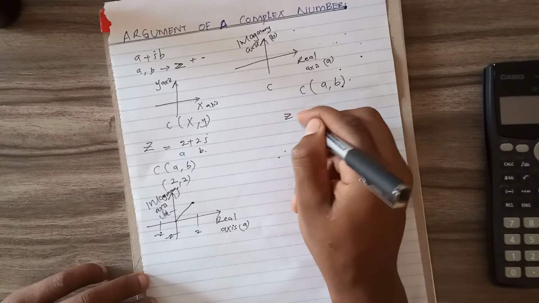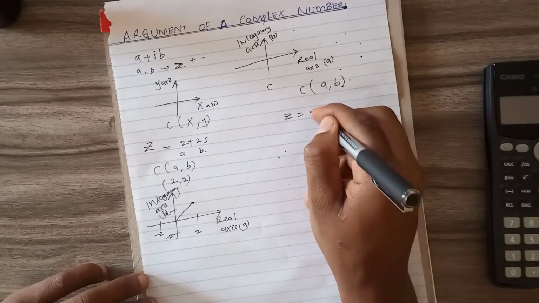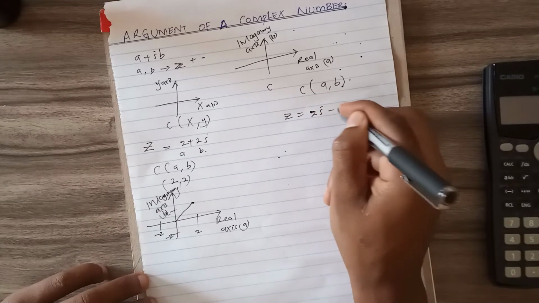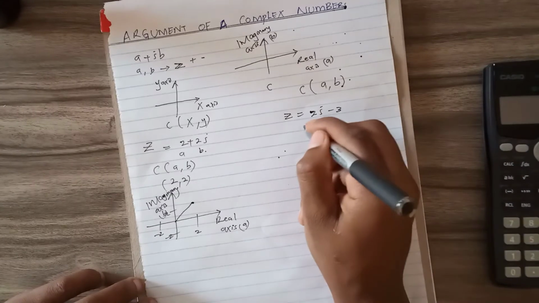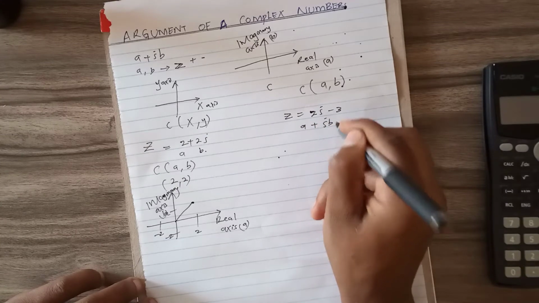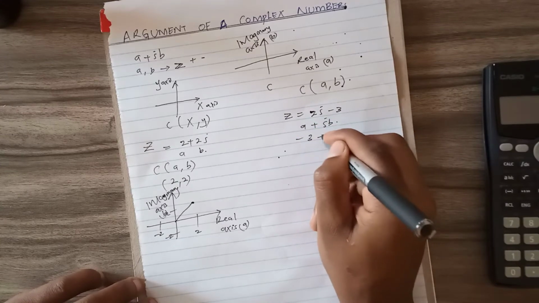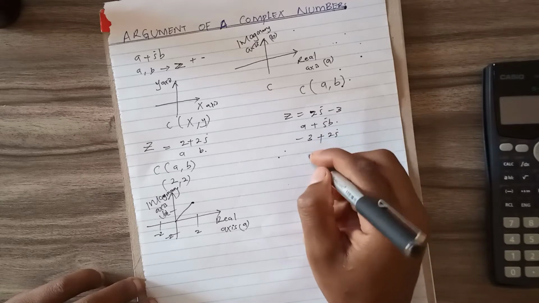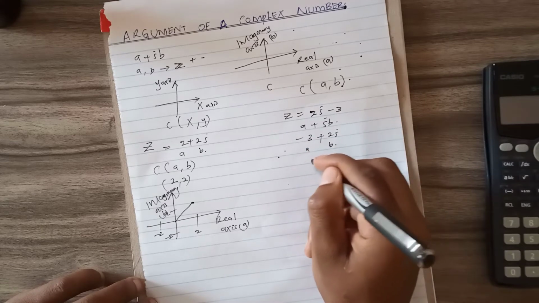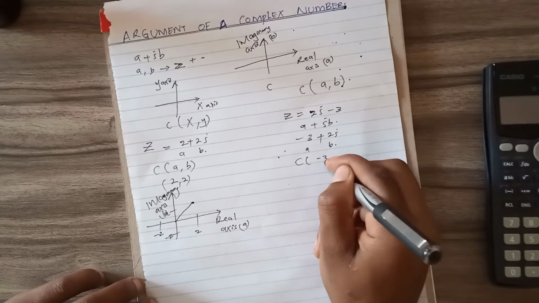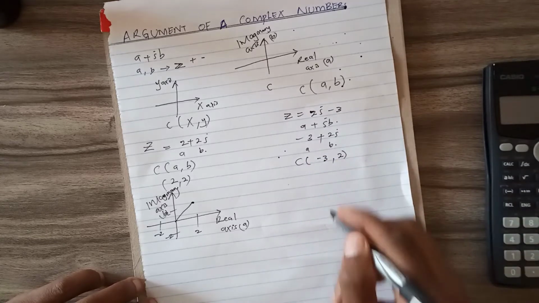Let's have another example where we have 2i minus 3. In this form we have to rearrange it to avoid confusion into the form a plus ib, where we have negative 3 plus 2i, and negative 3 is your a and this is your b. So the coordinates will be given as negative 3 and 2. Now you can plot that.